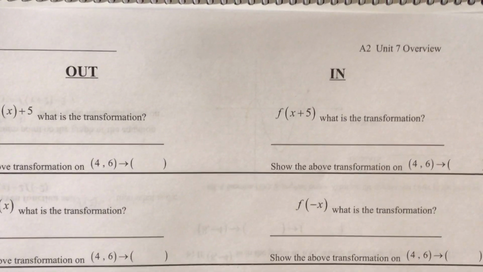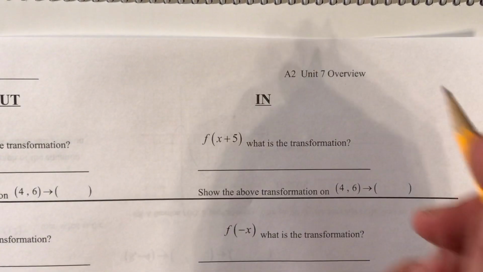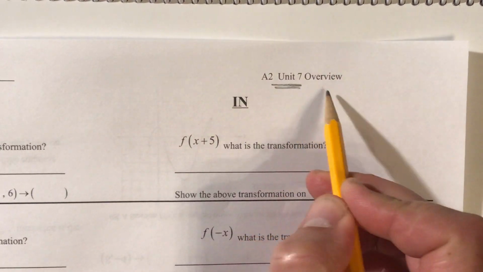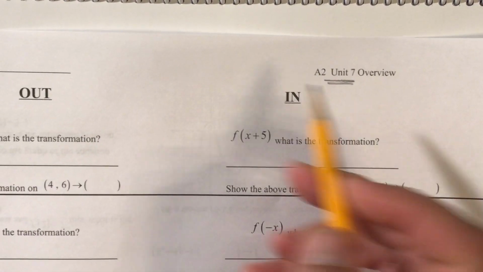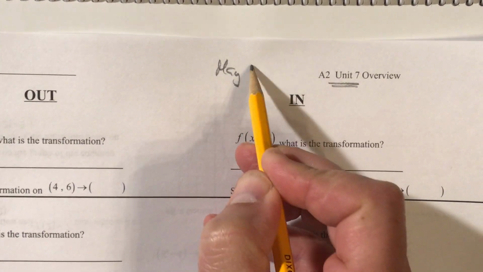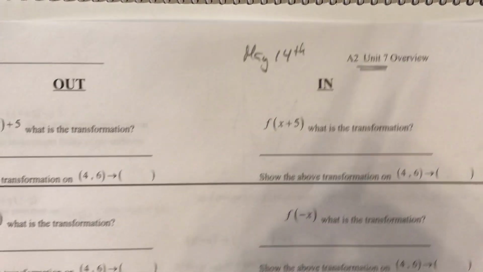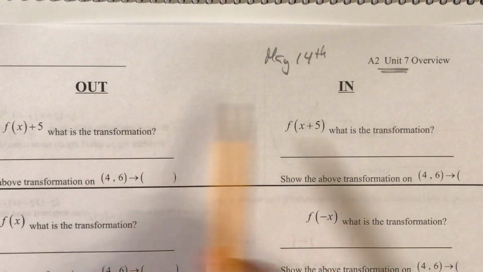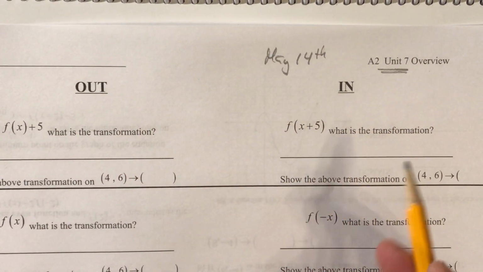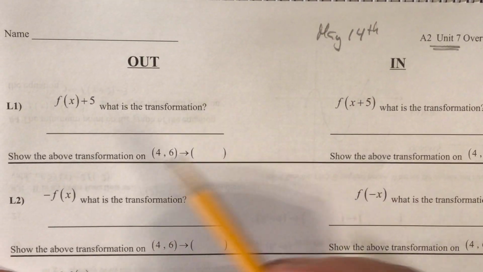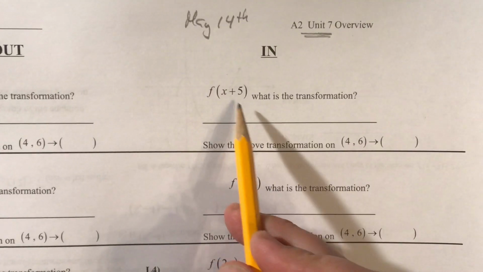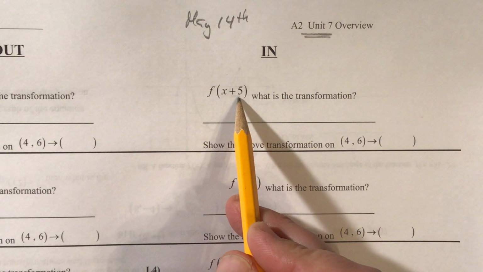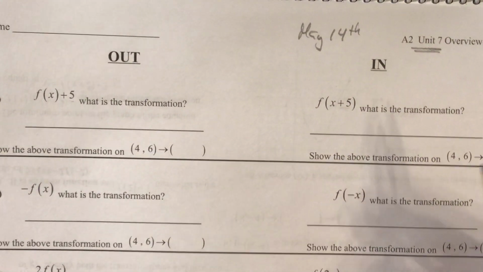Okay, Algebra 2, we got a little Unit 7 review of everything in Unit 7. All right, so it should be May 14th. Okay, I put the worksheet together and I got this out and in and out thing. Why? Because things are either on the outside of the function, like here, +5 is on the outside, or you got a +5 on the inside, the parentheses. So I want you to see the difference as we go through.